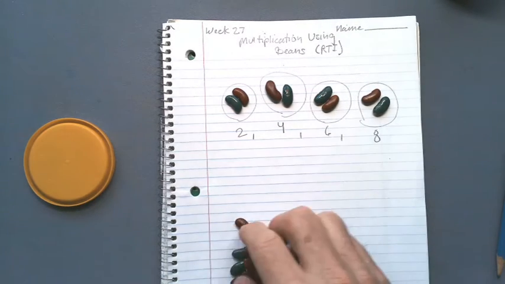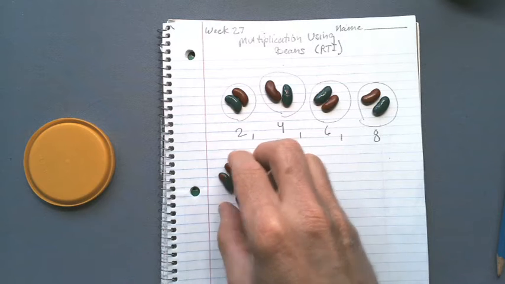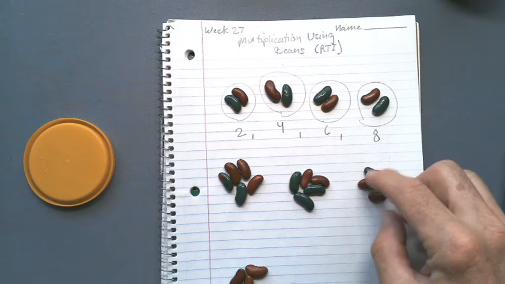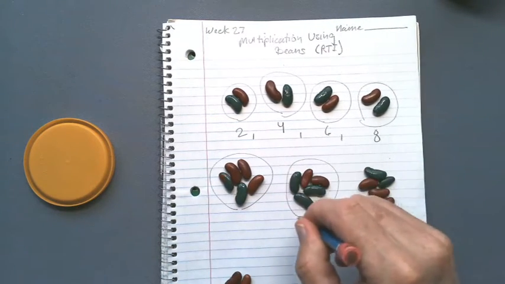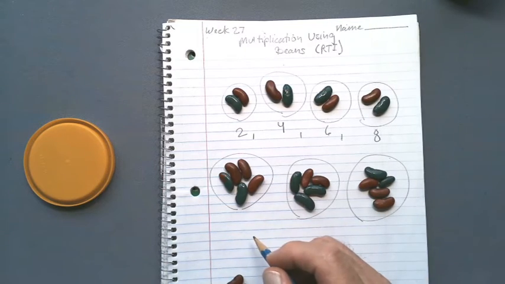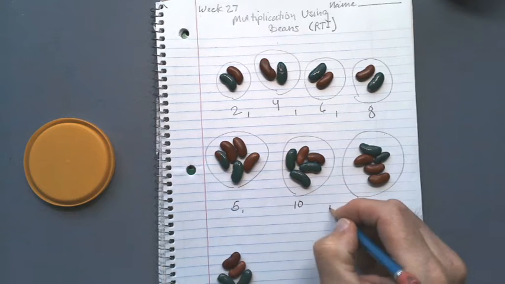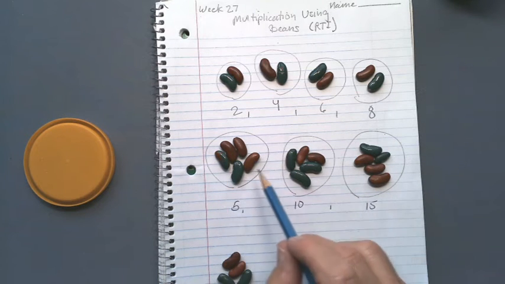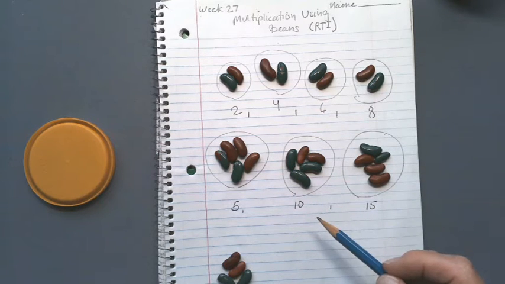We can also do it with 5s. 5 is another easy number to do. 1, 2, 3, 4, 5. So there's 5. And there's 5. And there's 5. So here's 1, 2, 3. So if we were skip counting by 5s, we would say 5, 10, 15. And if you were to count these beans, you would find out that yes, if we take all these beans collectively down here and put them all together, we would have 15. That's the magic of multiplication. We don't have to count in multiplication anymore.